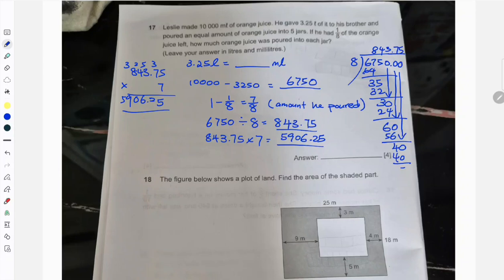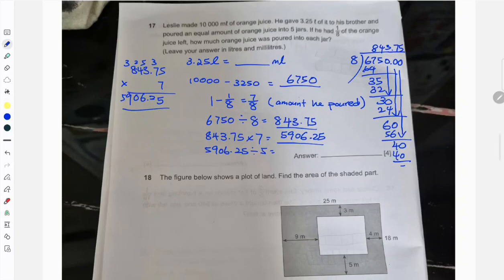Okay, and after that, you say, okay, divide into 5 jars, right? So divide into 5 jars, what do you do? You divide by 5, right? Okay, so same thing, pause the video, do it yourself first, then later you check. Okay, and then you get the final answer already.